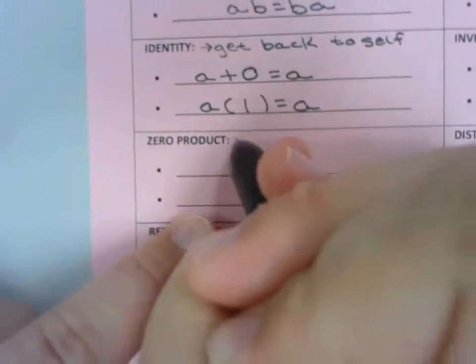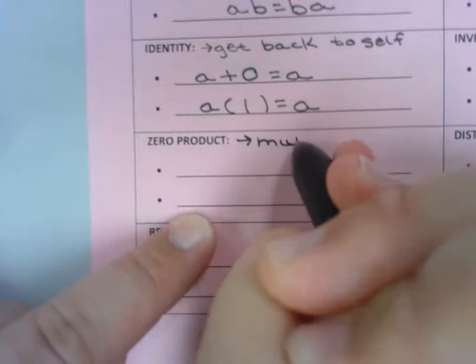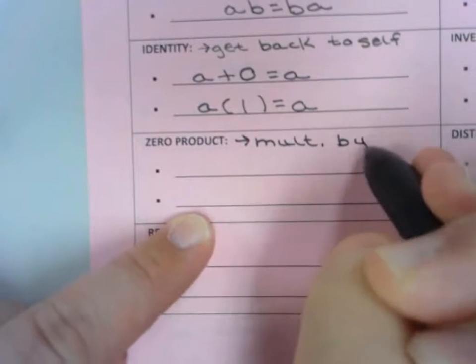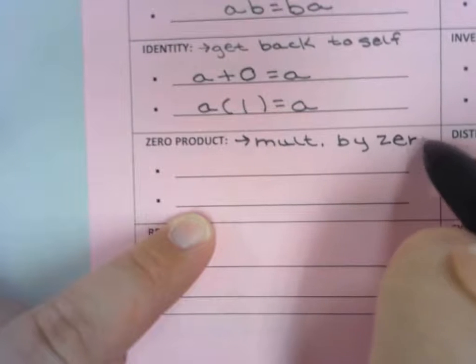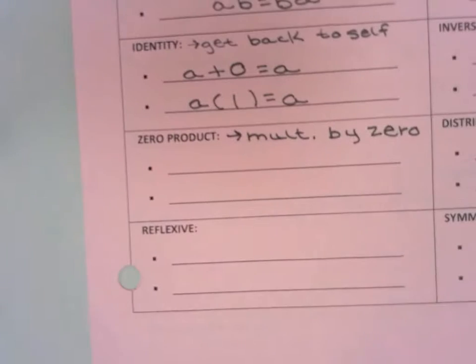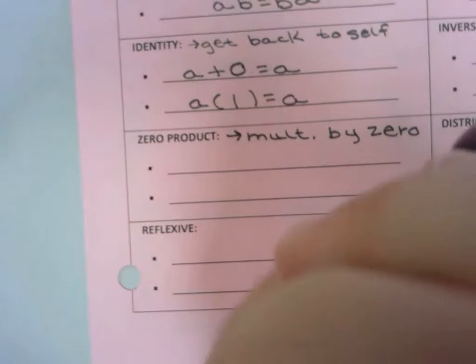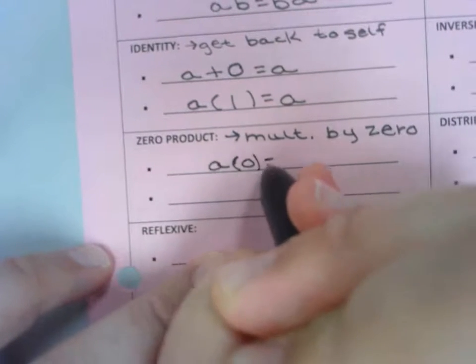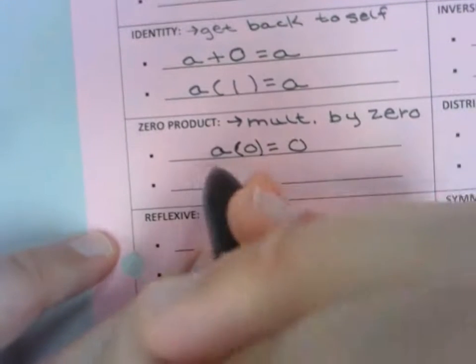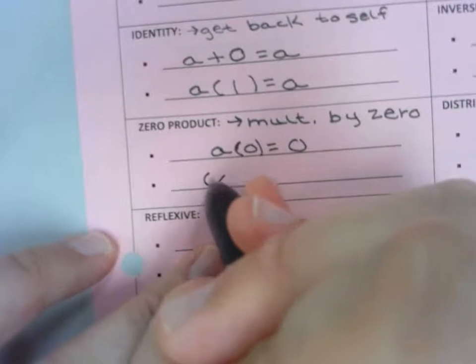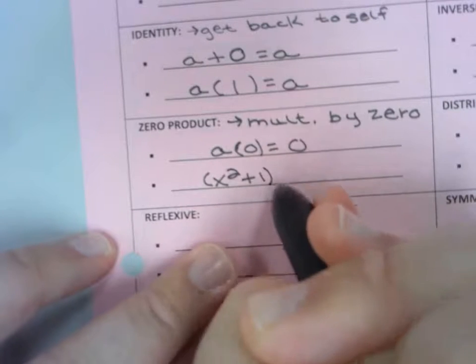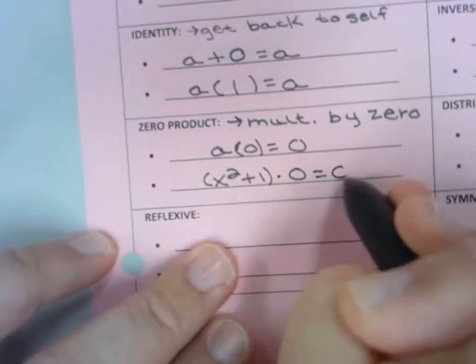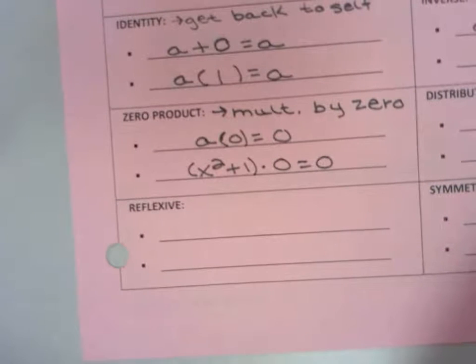0 product. Product means what? Multiply. So we are multiplying by 0. I know some of these are tricky. I get that. But kind of use common sense. 0 product. Multiplying by 0. So anything multiplied by 0 is 0. And that means anything. If I have like x squared plus 1 times 0, that is also 0. So 0 product, multiplying by 0, gives me 0. You know that.